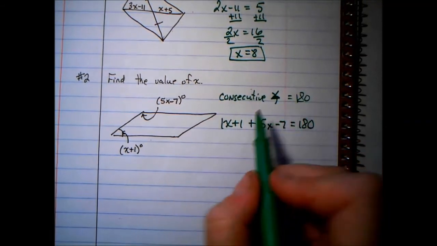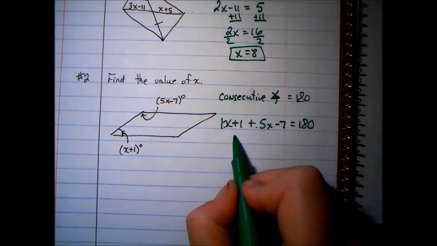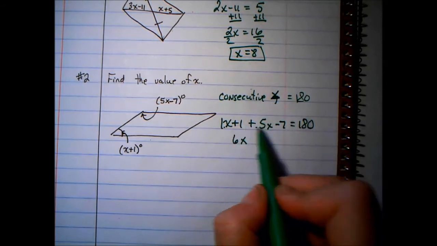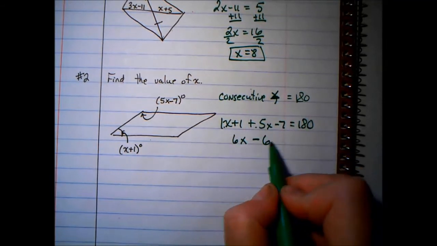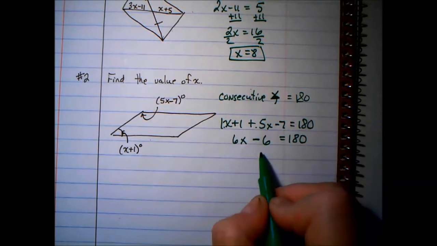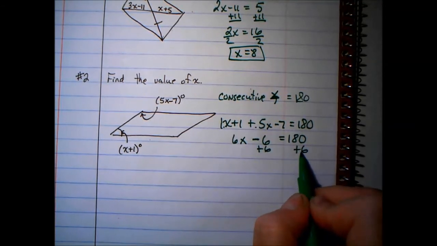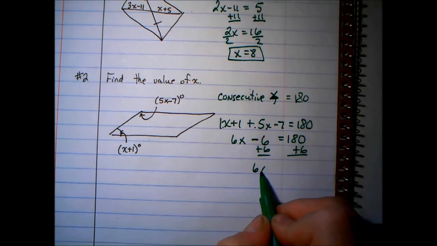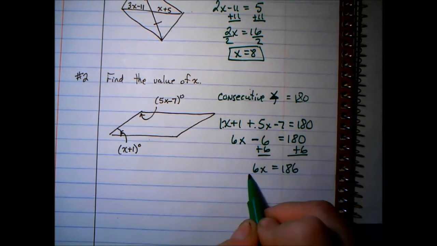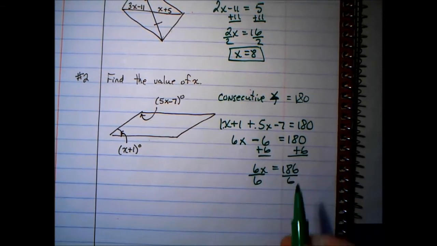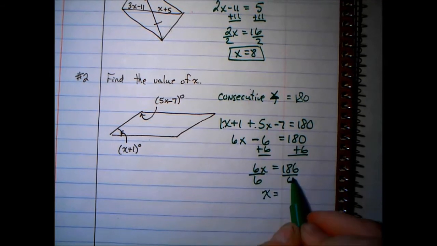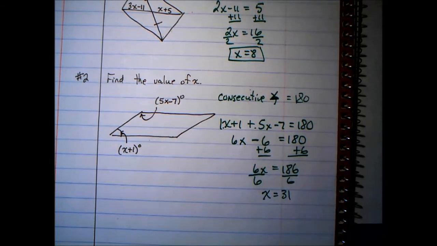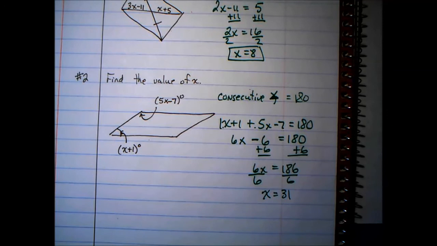Well, I'm going to combine like terms, so 1x plus 5x is 6x. And 1 minus 7 is a minus 6. I'm going to add 6. That gives me 6x is equal to 186, and divide by 6. X is equal to, looks like 31 if I did that in my head correctly. 186 divided by 6 is 31.